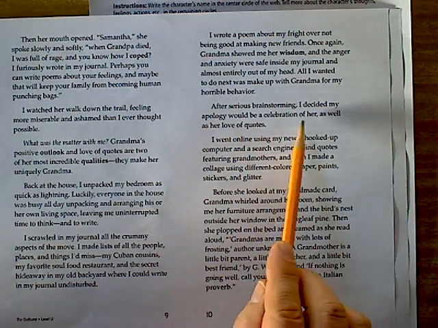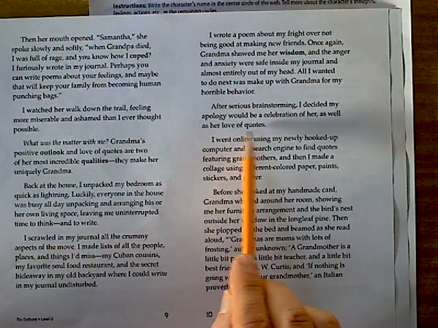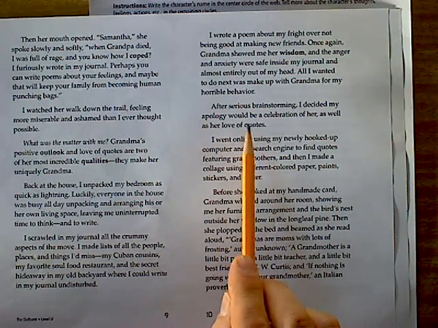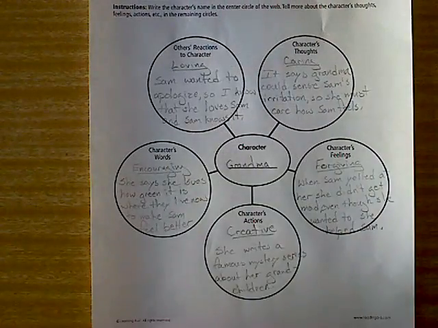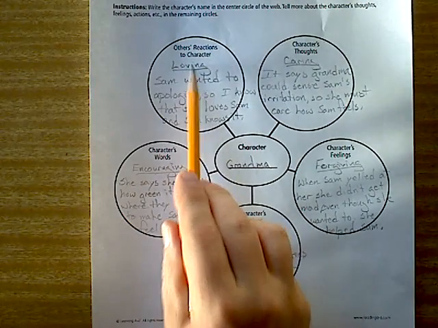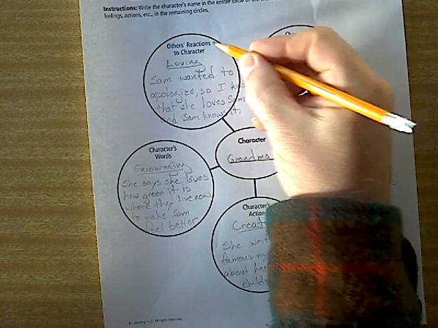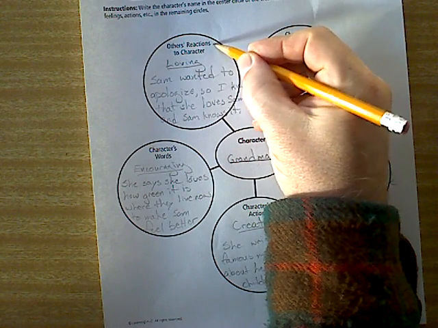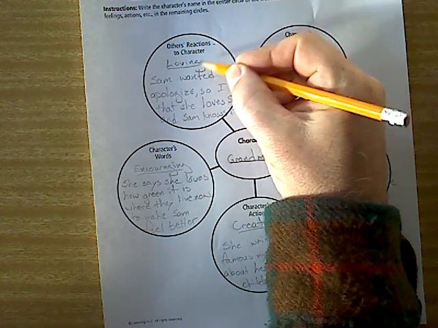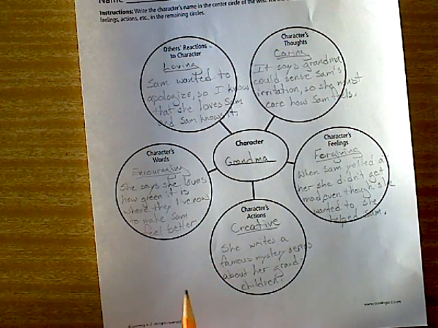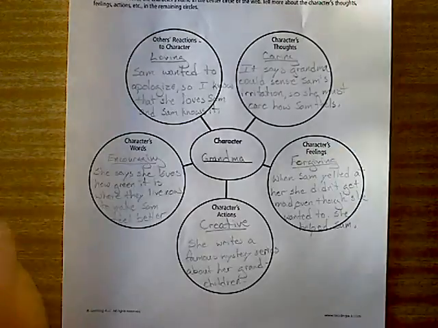"After serious brainstorming, I decided my apology would be a celebration of her as well as her love of quotes." Okay, so Sam really wants to apologize. And so that tells me that Grandma is just a loving person because of what Sam is doing. Sam's reaction, another person's reaction to Grandma, tells me that Grandma's very loving. Okay, so that's an example of how to do this sheet with the story, The Outburst.